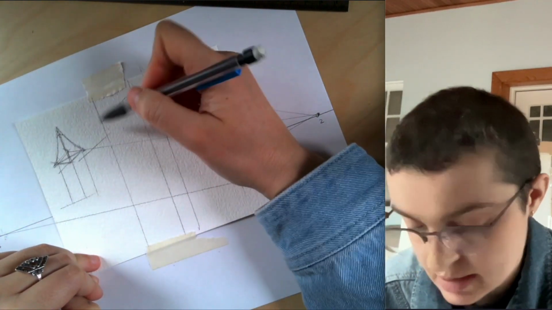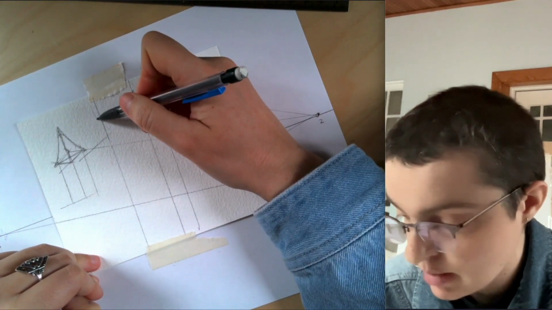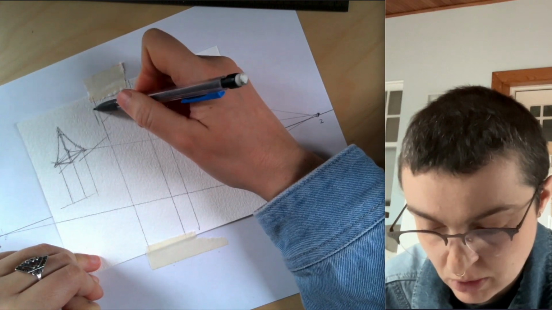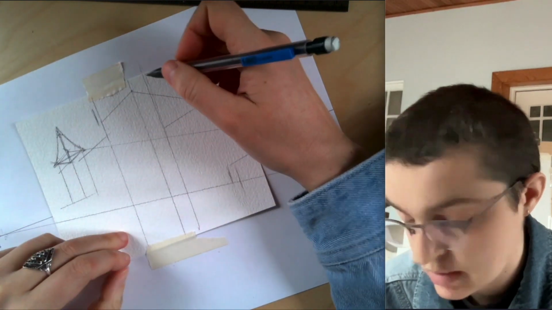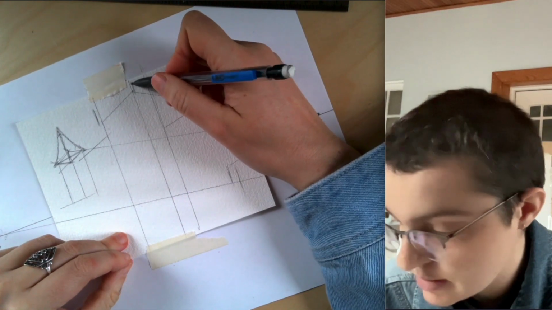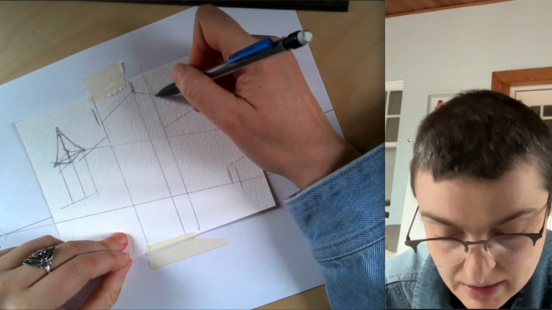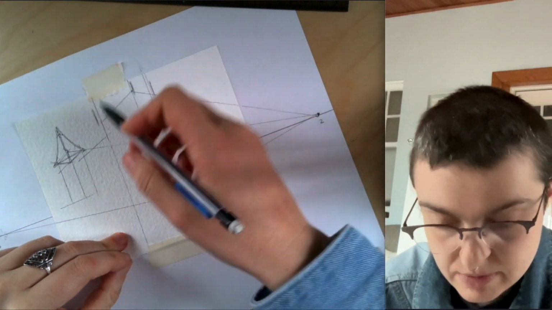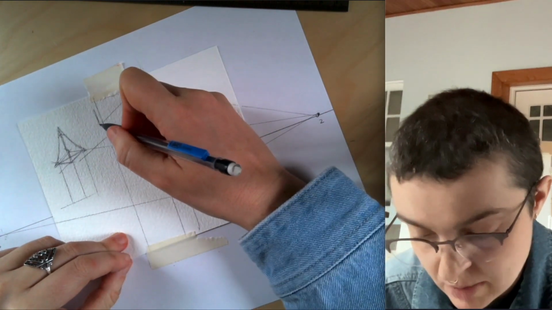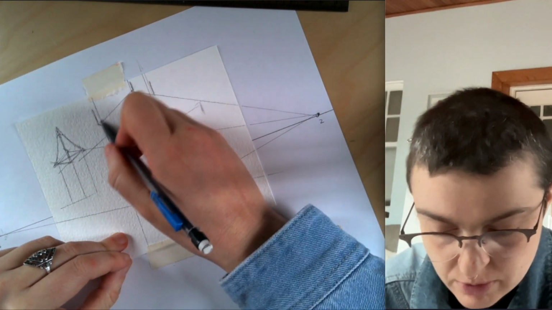So then let's see here, if I'm going to move up and draw the turret of the castle, I have already established a lot of my lines through the vanishing points.